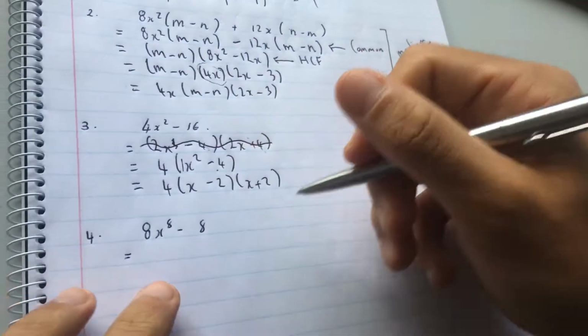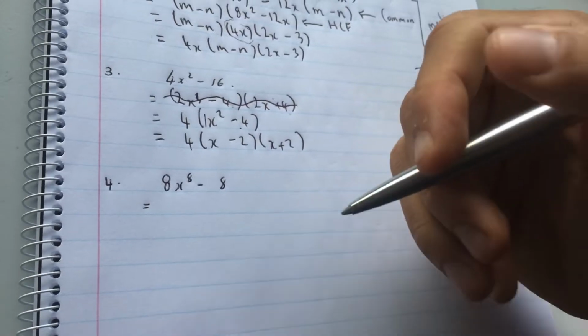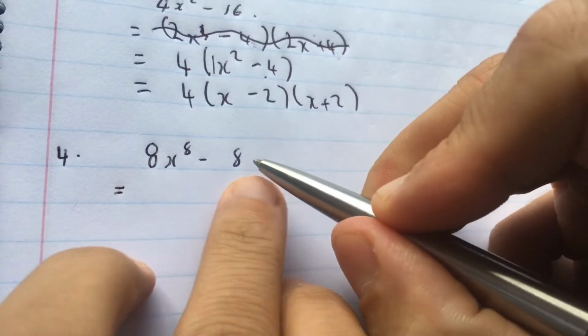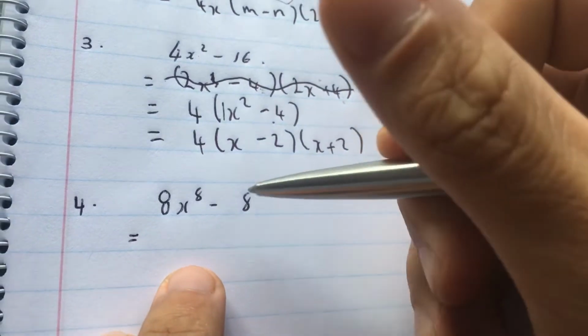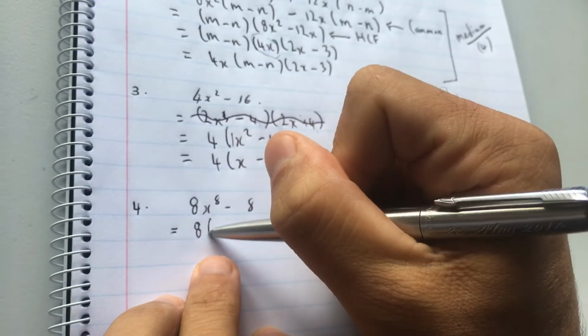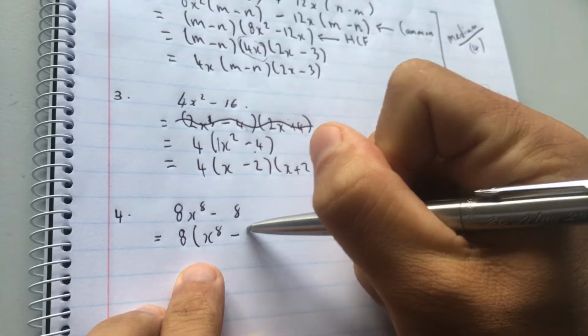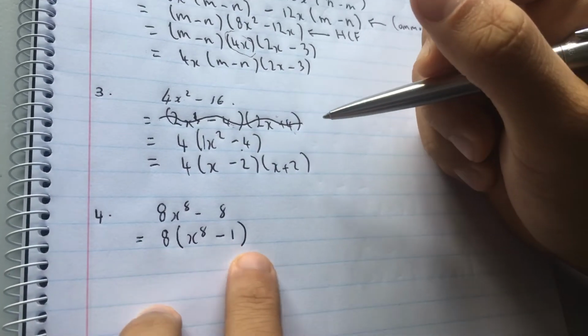Alright, and then here's the hardest one. So this is a long one here. This one over here, it's not a difference of 2 squares because those aren't squares. So I'm going to pull out a highest common factor, and I'm going to be left with x to the power of 8 minus 1. That is a difference of 2 squares.